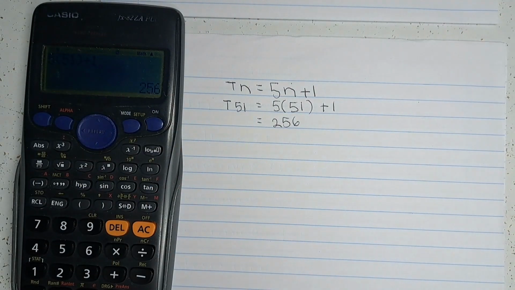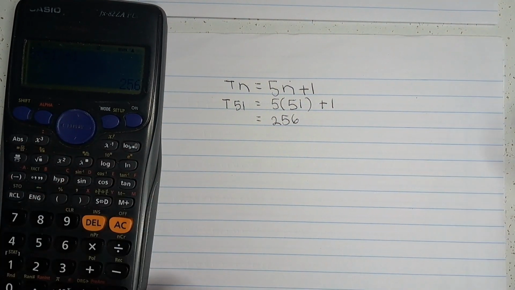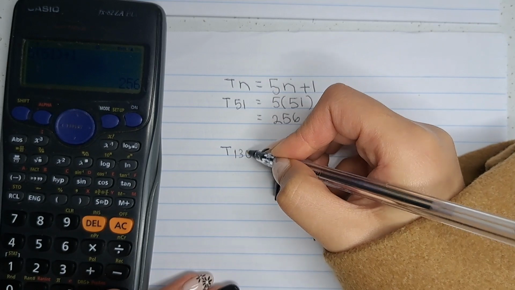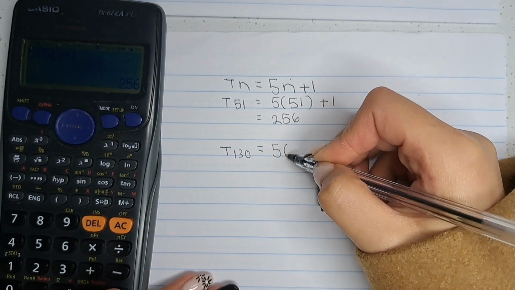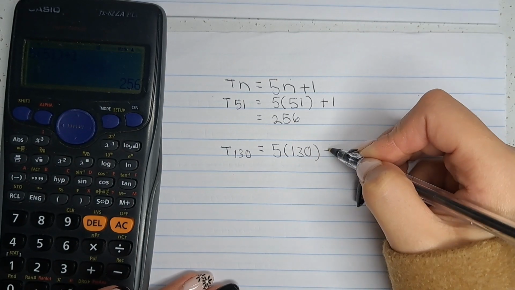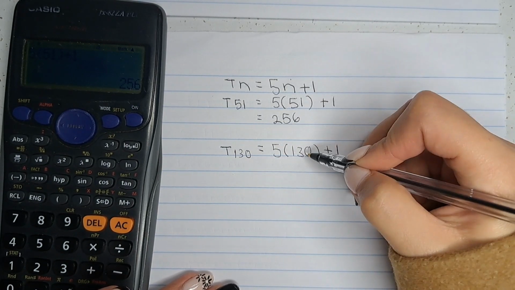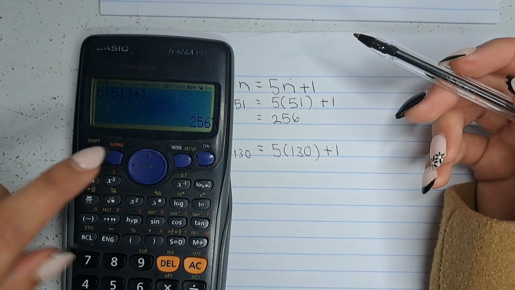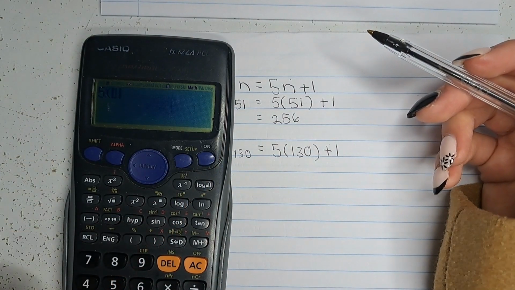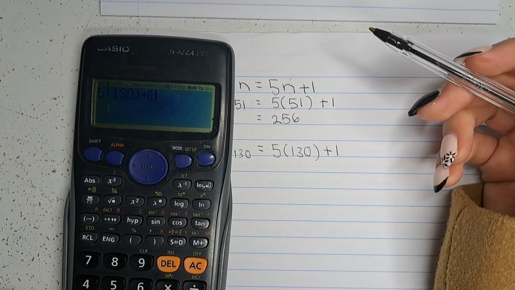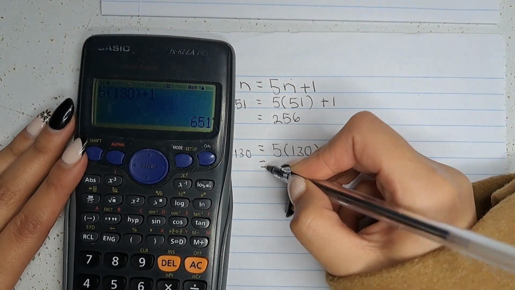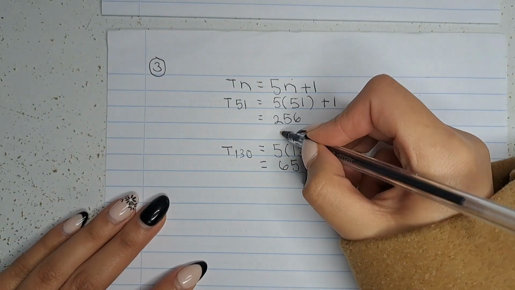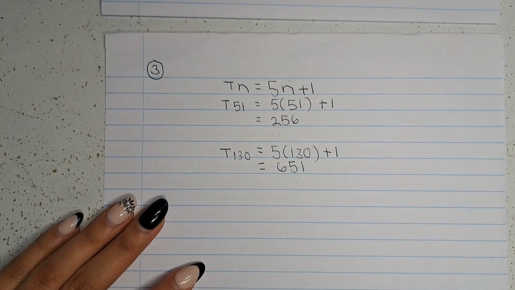Now, let's figure out term 130. So, once again, we are replacing n with 130. So term 130 is equal to 5 bracket 130 plus 1. Note how we've replaced the n with 130. So again on our calculator, 5 multiplied by the number plus 1 from the rule we obtained. So the answer to that is 651. So there we go. These are the answers to question 3.